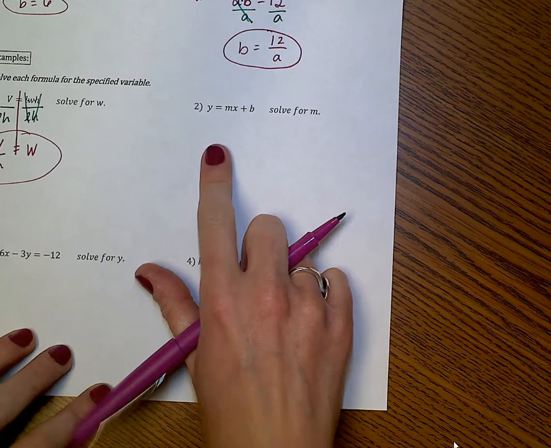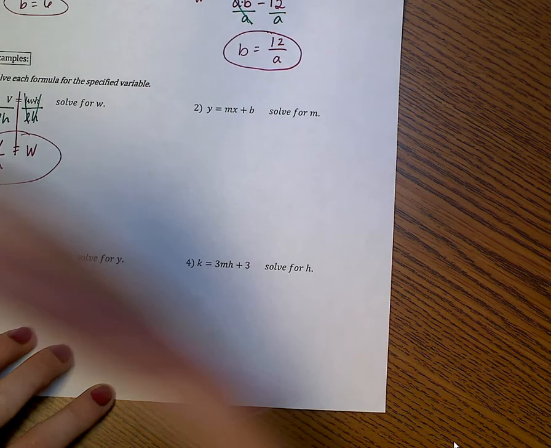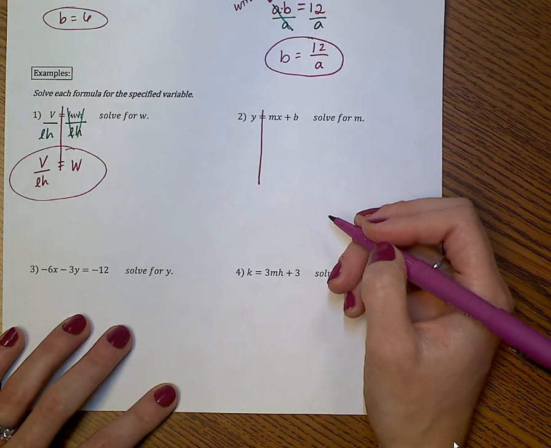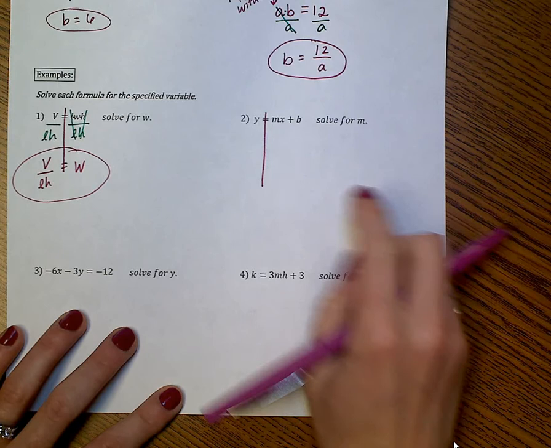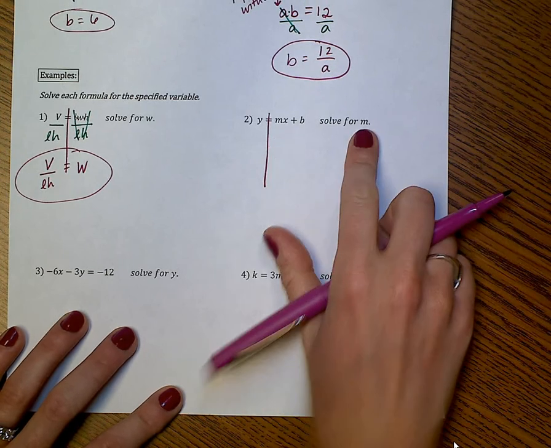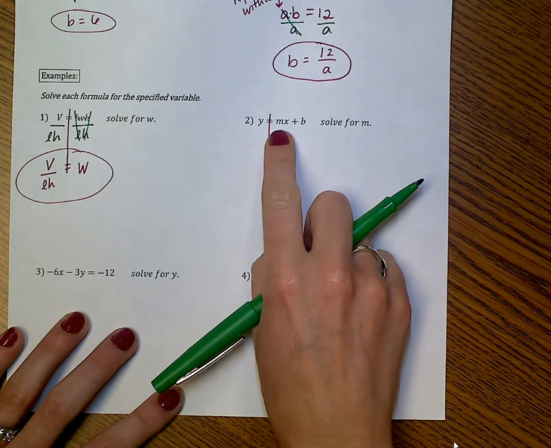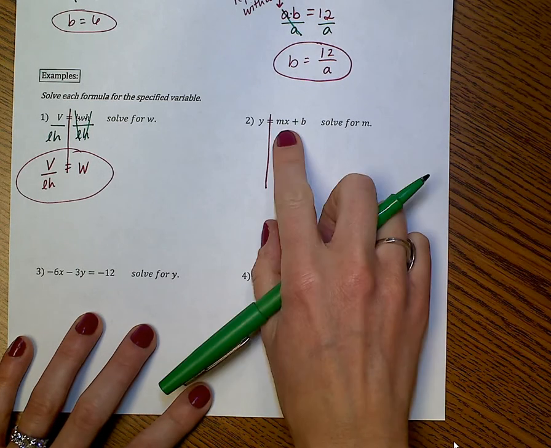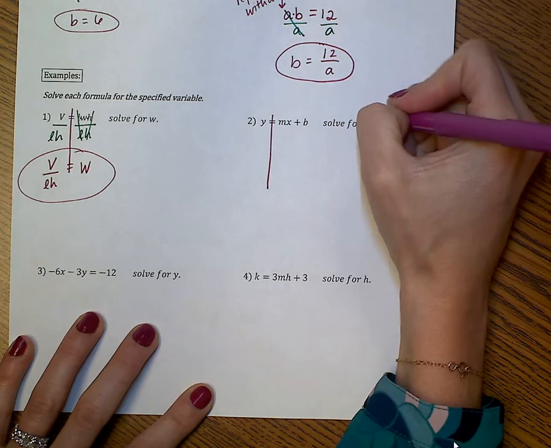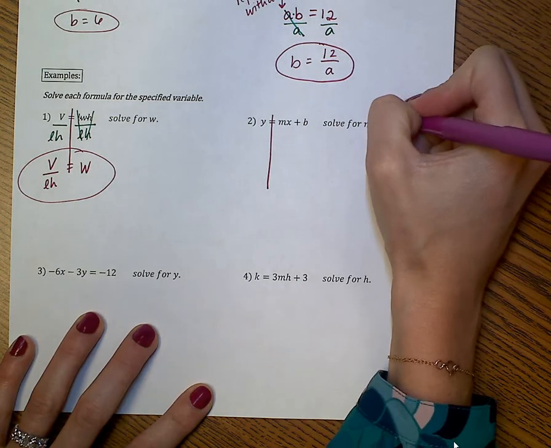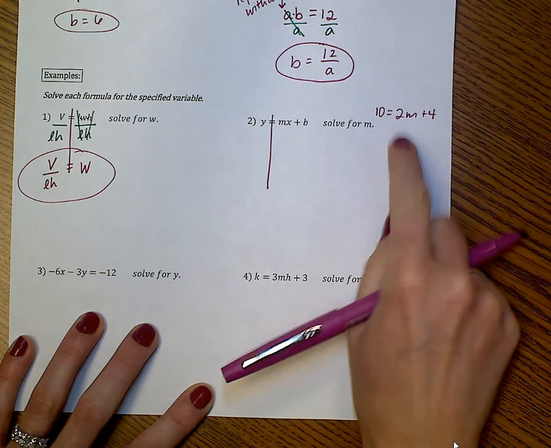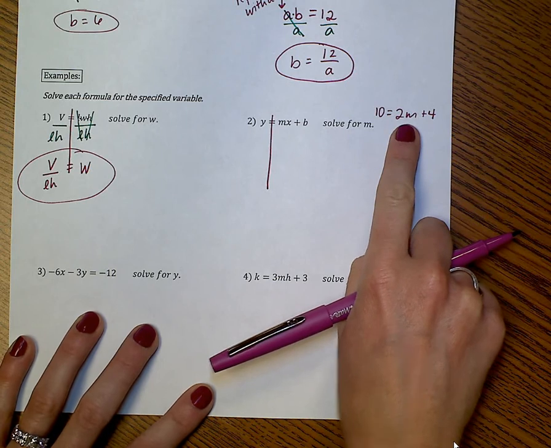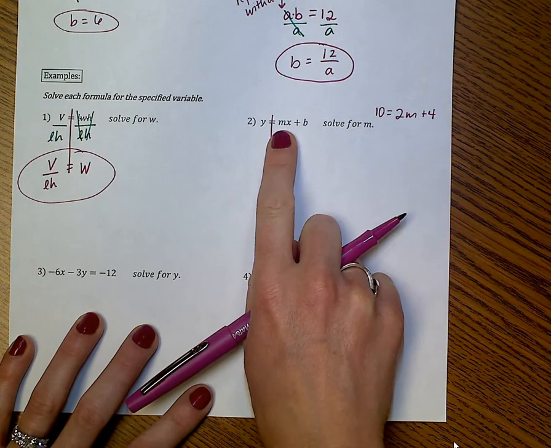All right, number 2. So this formula is slope-intercept form, y equals mx plus b. We'll do a lot with this in a couple units here, but for now, I just want to solve this for m. And if you remember, m represents the slope in this formula. So let's see, if I thought about maybe this equation over here, right here, and I said, okay, if I told you guys to solve this for m, I know you could do this. Y equals mx plus b, that's not that different.